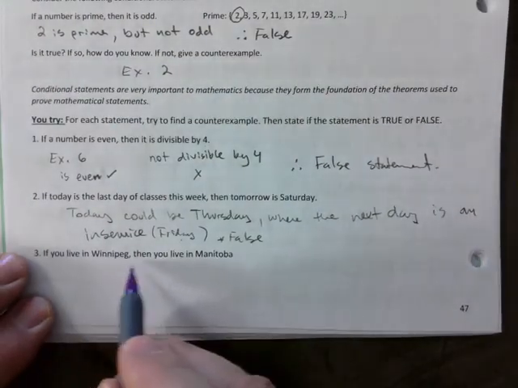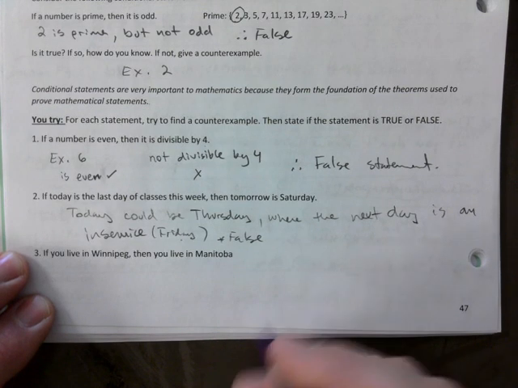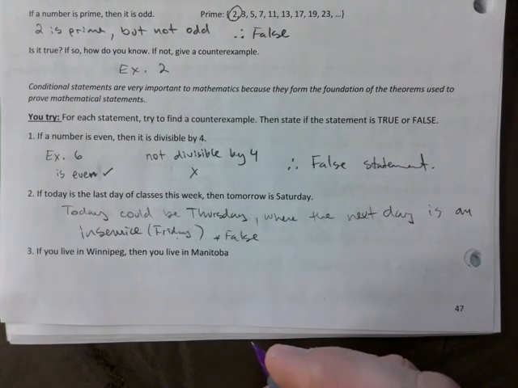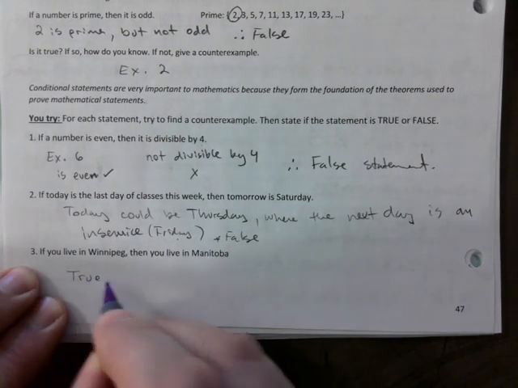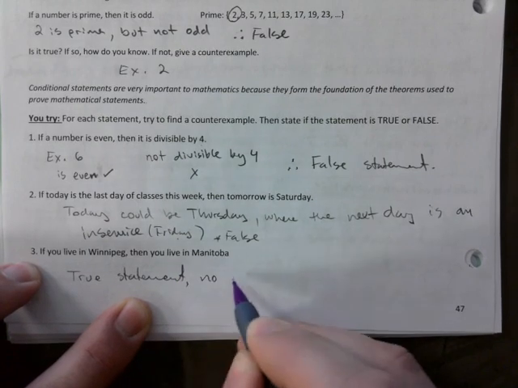If you live in Winnipeg, then you live in Manitoba. True, right? You can live anywhere in Winnipeg, right on the outskirts of Winnipeg. But if you're in Winnipeg, you are in Manitoba, right? True statement. No counterexample.